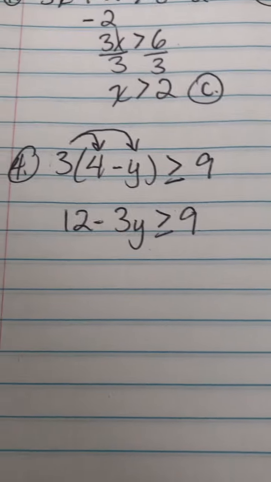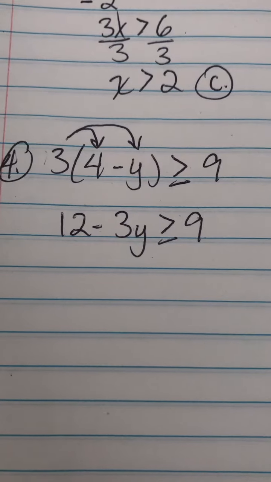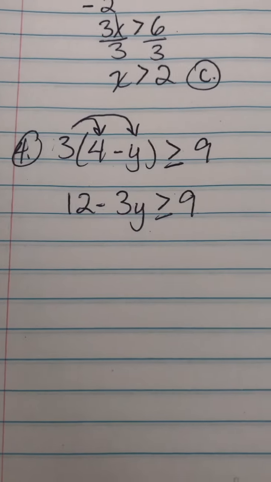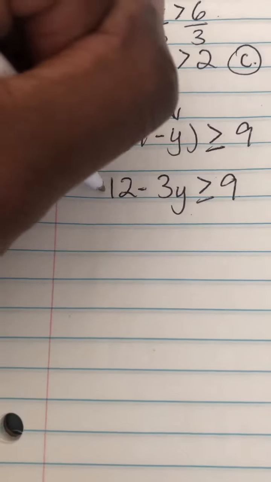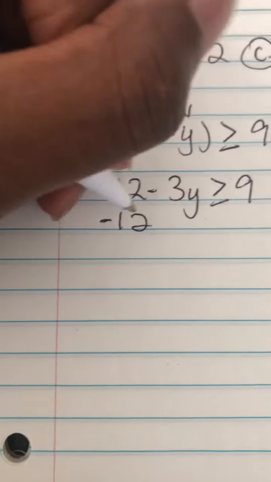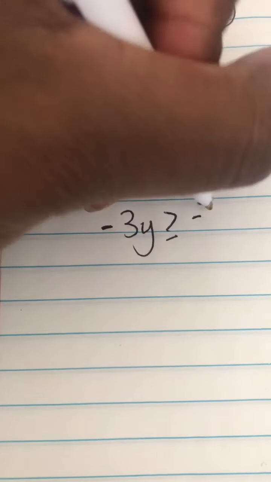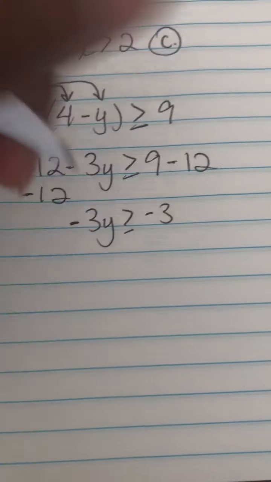Okay? So here's where we have to really pay close attention to what's going to happen, because the symbols are going to change, and I'm going to show you what I mean. We have 12 here, so we have to subtract 12 on both sides, because this is originally positive. That leaves us with negative 3y is greater than or equal to 9 minus 12, which is negative 3. So far so good, right?